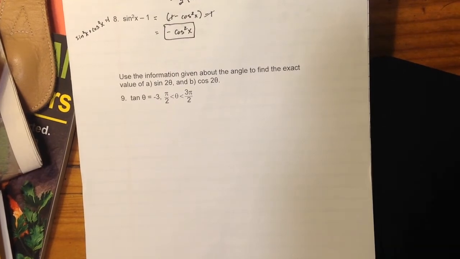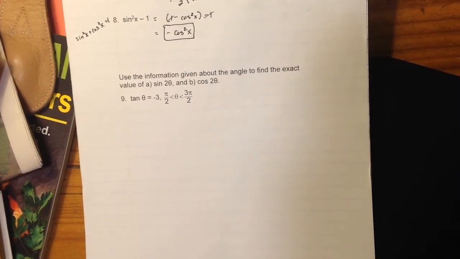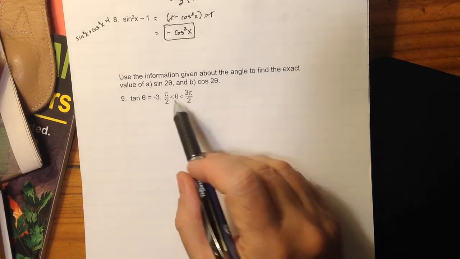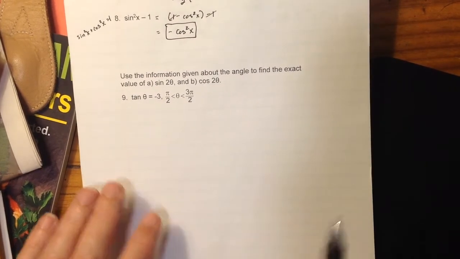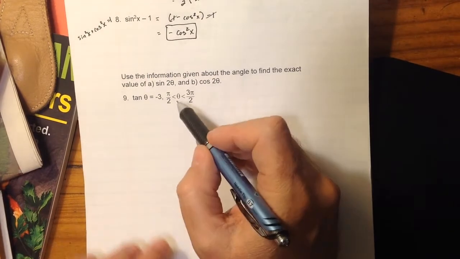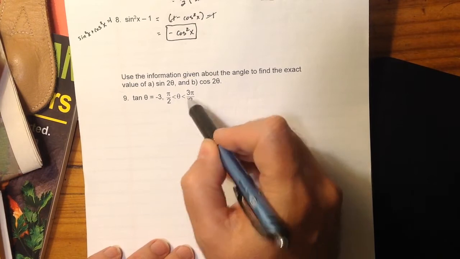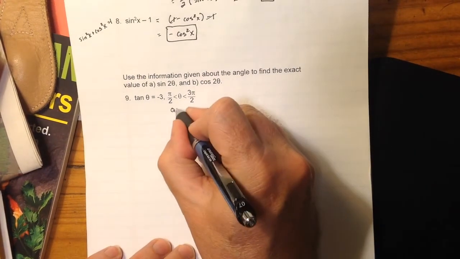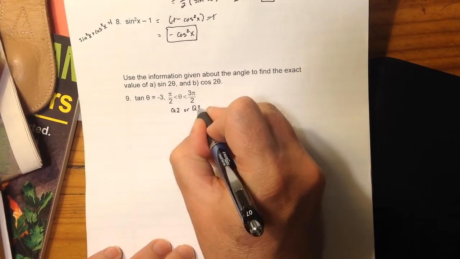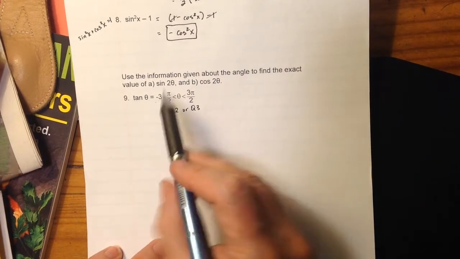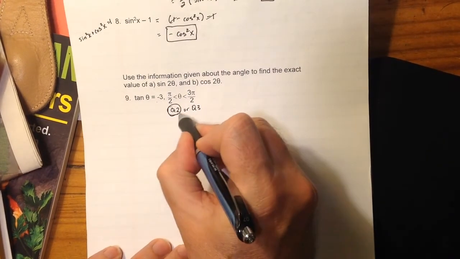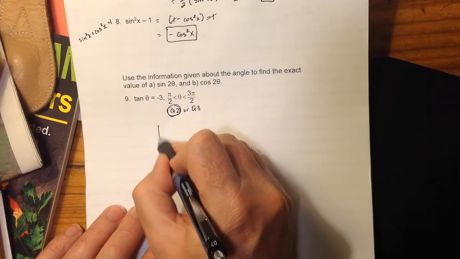Okay, last problem. Use the information given about the angle to find the exact value of sine of 2 theta and cosine 2 theta. So we've got tangent theta is equal to -3, and theta is between pi halves and 3 pi halves. So we're talking about either quadrant 2 or quadrant 3 when we say between pi halves and 3 pi halves. But since tangent is negative, we know it must be in quadrant 2. So let's draw this.